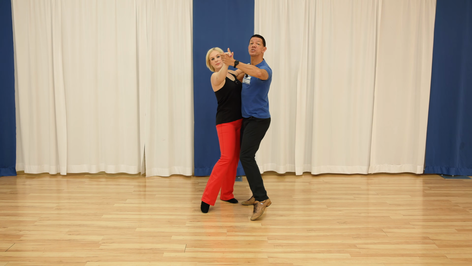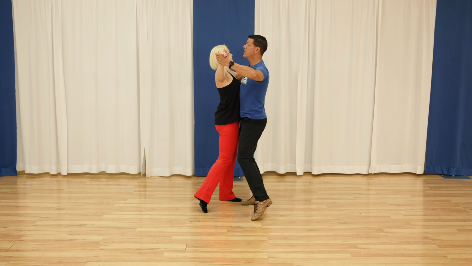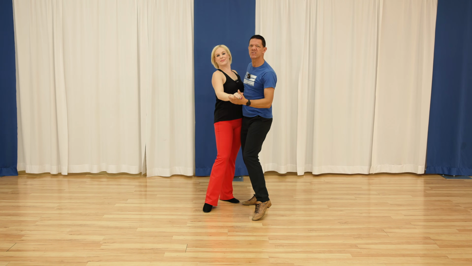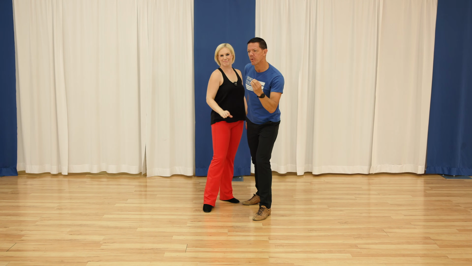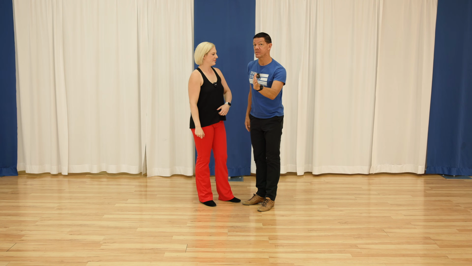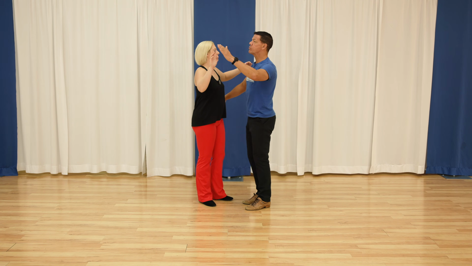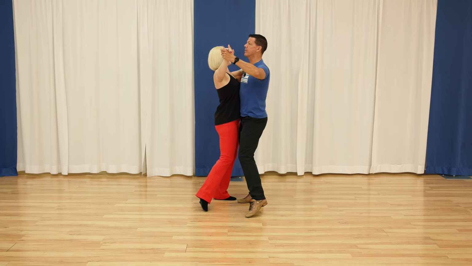Did you notice not much changed? Just basically where we looked changed. If we go back to closed and we go back to promenade, how much of a shift is that? Not a lot. Here's the hard part. Moving in promenade position is tricky. This is what we're gonna talk about leading it in a second, but this is what happens.